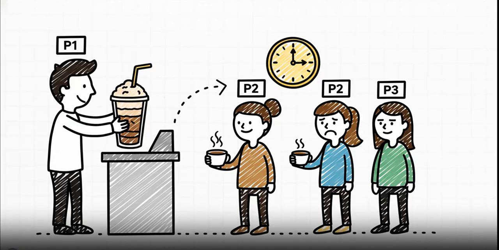Now, with first come, first served, the approach is pretty blunt. The barista just takes them in the order they're numbered. P1 goes first, then P2, then P3. But wait a minute, you see the problem here, right? Poor P2 with that super quick 3-minute order is just stuck there waiting for P1's entire 5-minute order to finish. That is not very efficient.